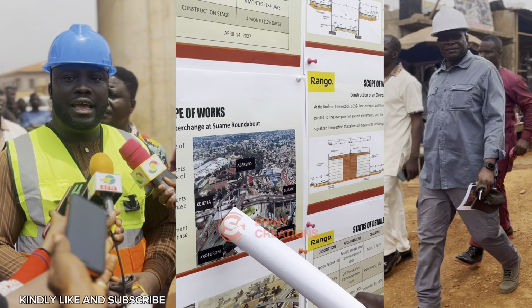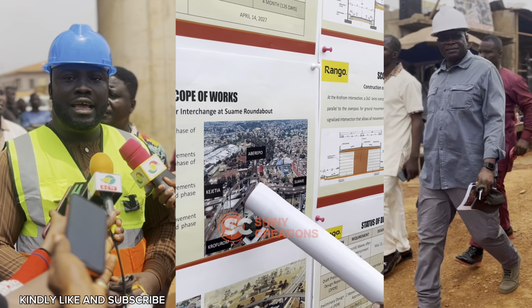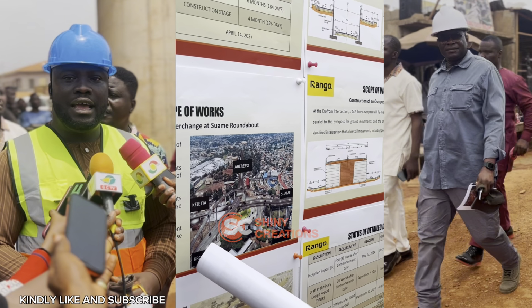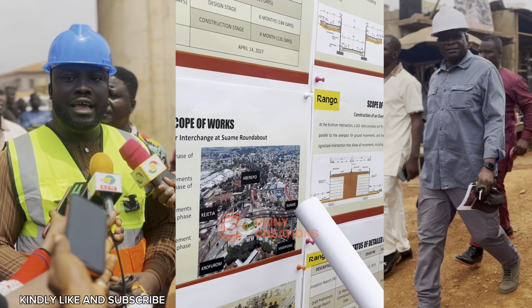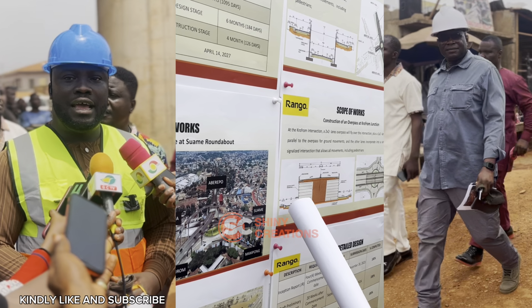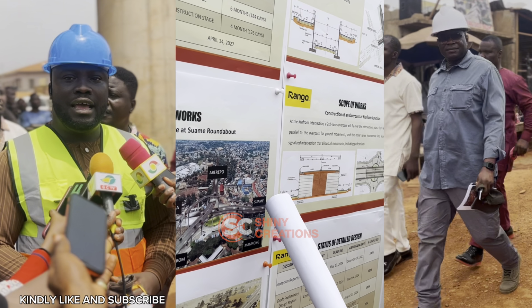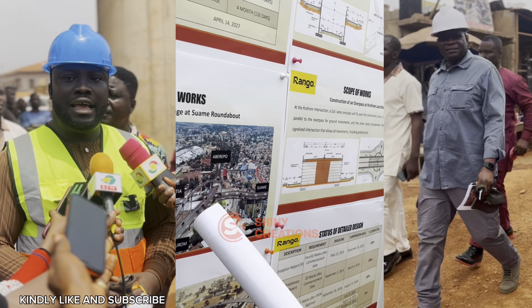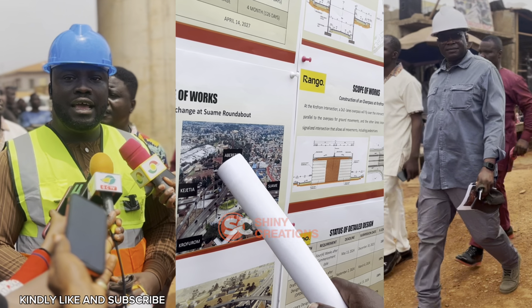This is viaduct 2. This is the viaduct 2 from Abrikor to growth room, and from growth room to Abrikor, and then you have Suame to Kedetia, and Kedetia to Suame, and then you have the viaduct 3, which takes you all the way from Suame also to growth.